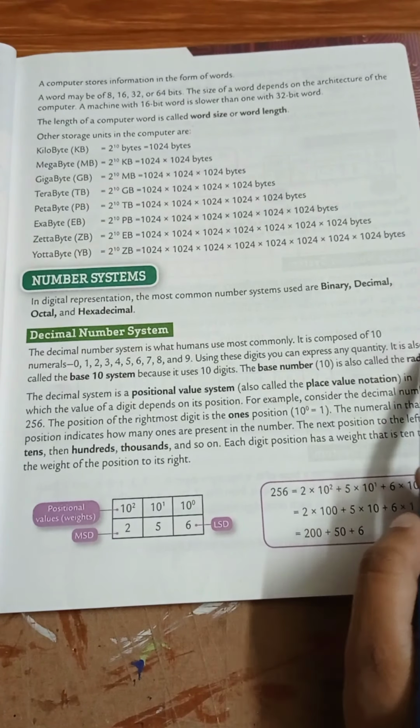And these positions are expressed by powers of 10. Like here, the position value of 6 is 10 to the power 0. Position value of 5 is 10 to the power 1. Position value of 2 is 10 to the power 2.